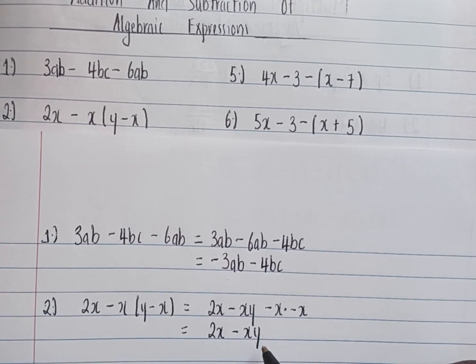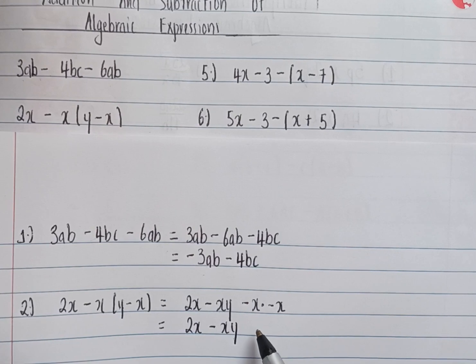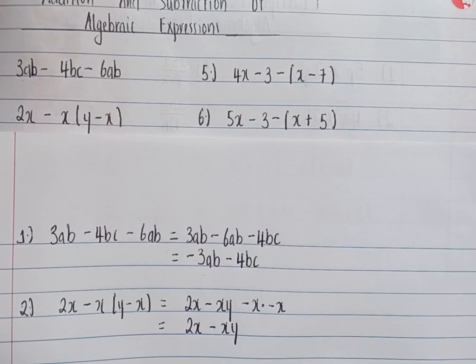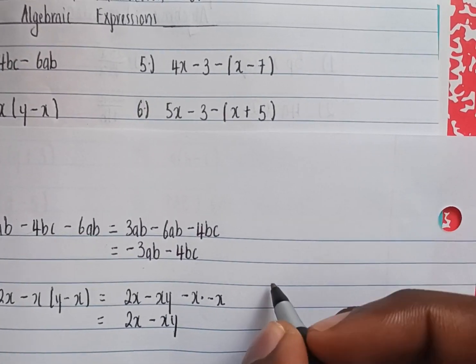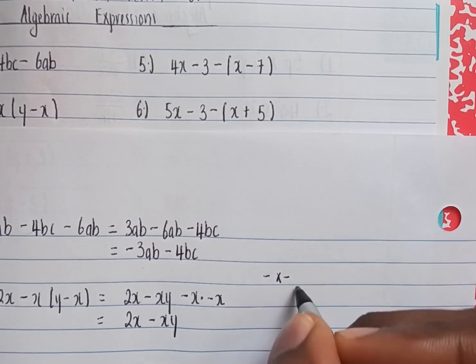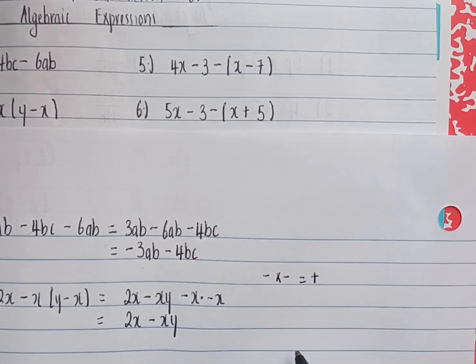Here we have quite a peculiar case because we're multiplying a negative sign by a negative sign. A negative sign multiplied by a negative sign is a positive sign. That is, a quantity minus a negative quantity gives a positive quantity.